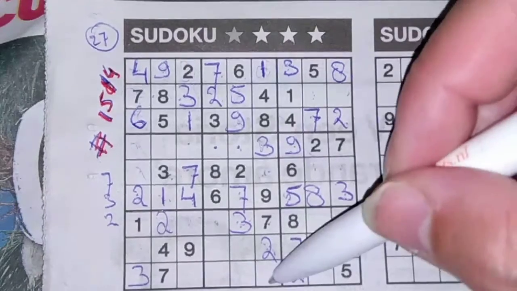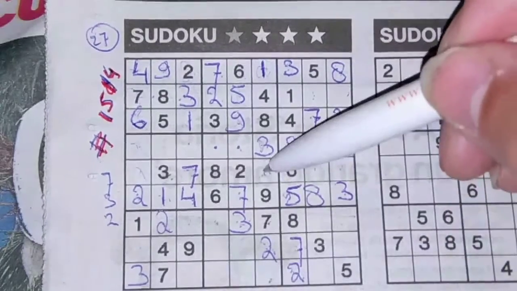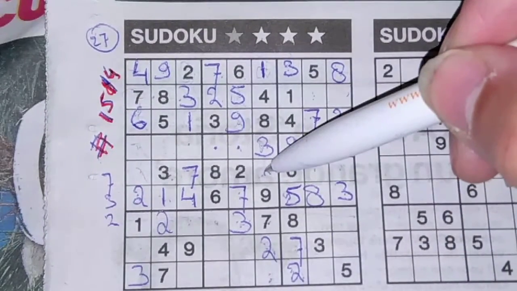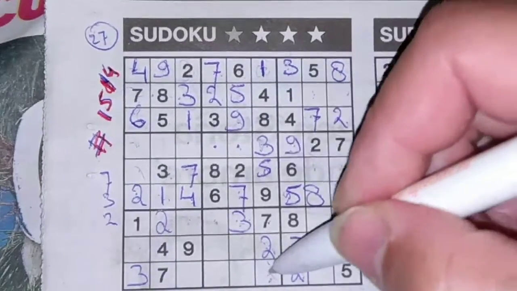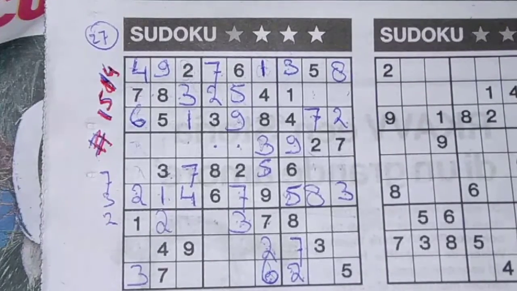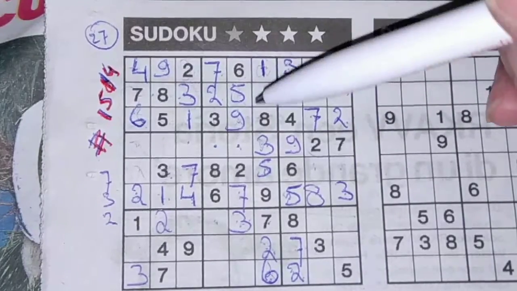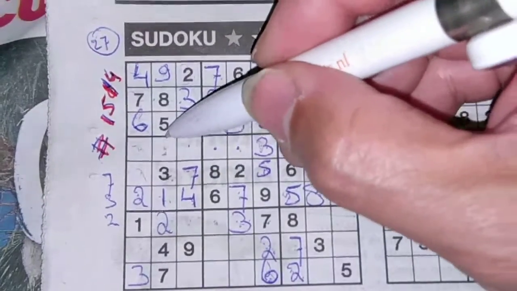Then two numbers left in this column for the numbers 5 and 6. We see here 5, no 5 there. 5 should be here, and the 6 goes there. Then one number left in the second column for the number 6.